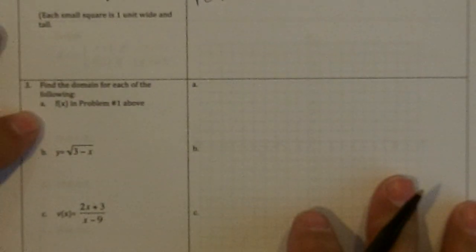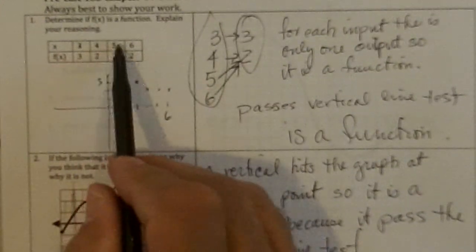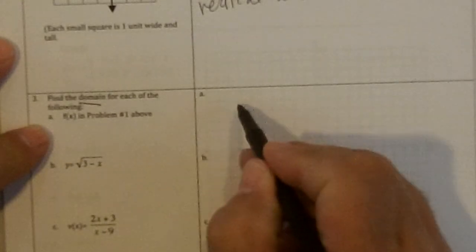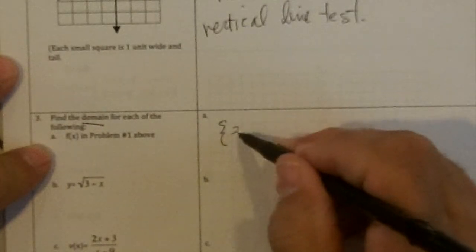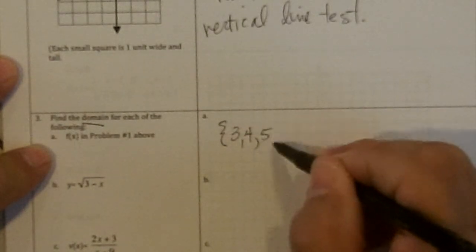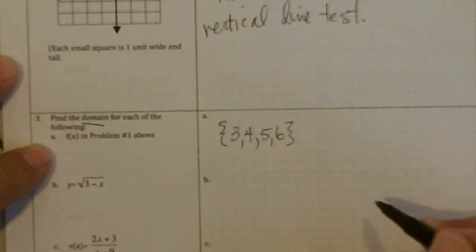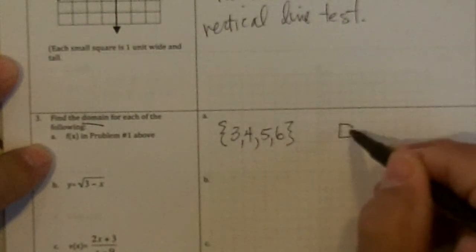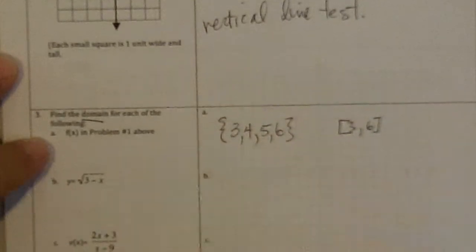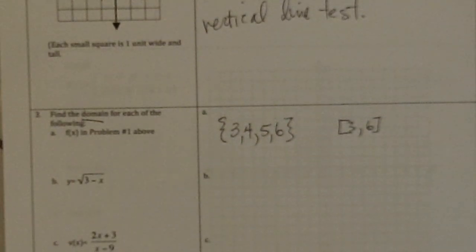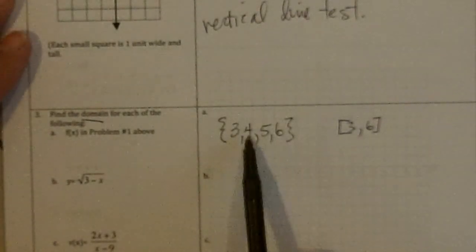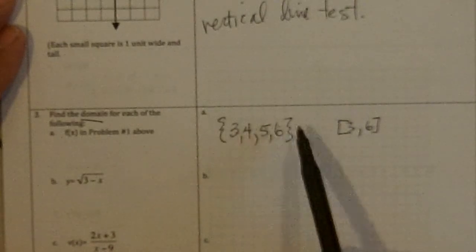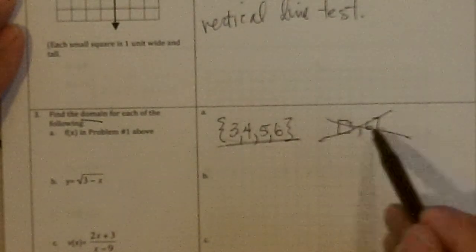3a says, what was the domain in 1? Well, that was 3, 4, 5, and 6. I cannot use interval notation. They're separate numbers. There's nothing in between, so I got to go 3, 4, 5, and 6. I cannot go 3 to 6 because that would include all the numbers in between 4 and 5, like 4.5, or between 3 and 4, like pi, and all those numbers that are in between, an infinite number of them, and there's only 4 numbers, those 4, so you list them. Can't do this.